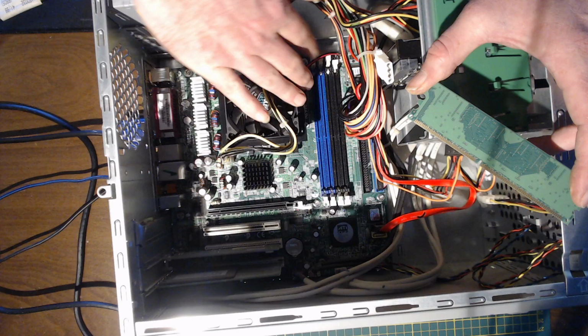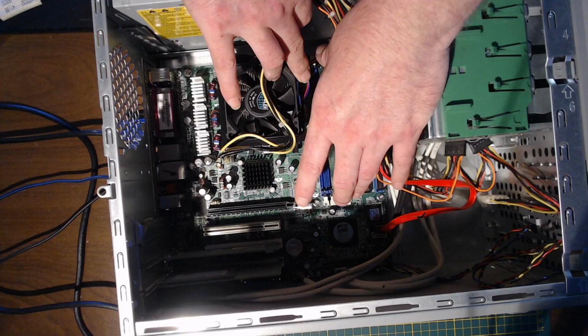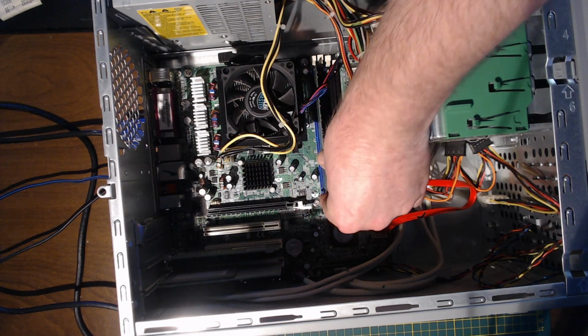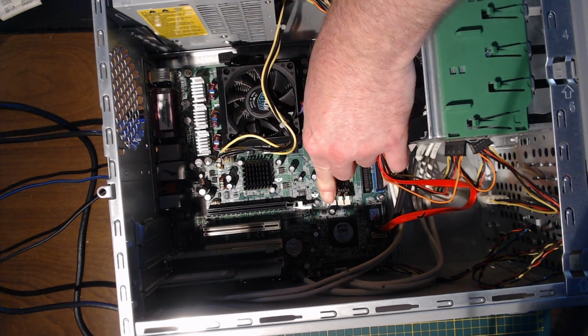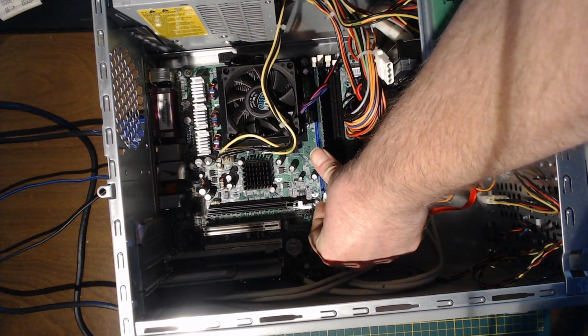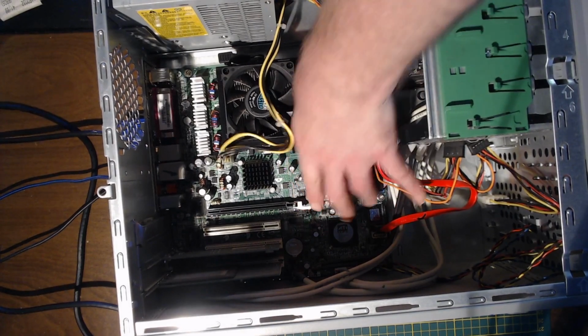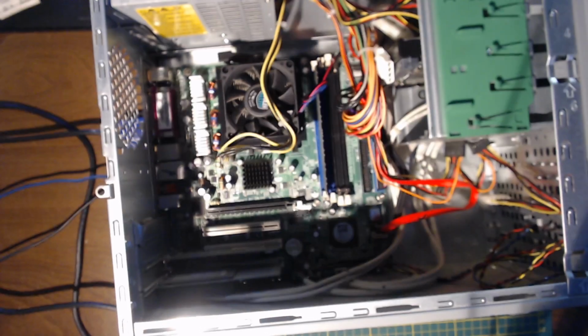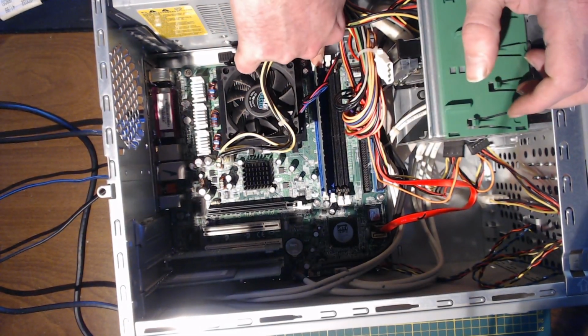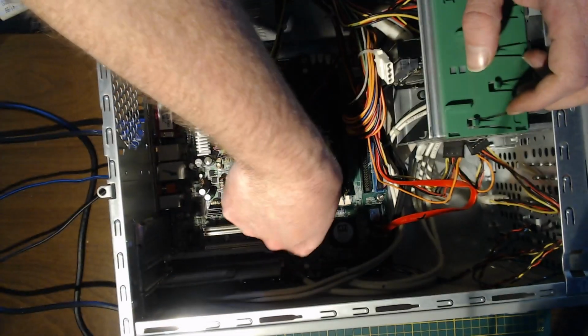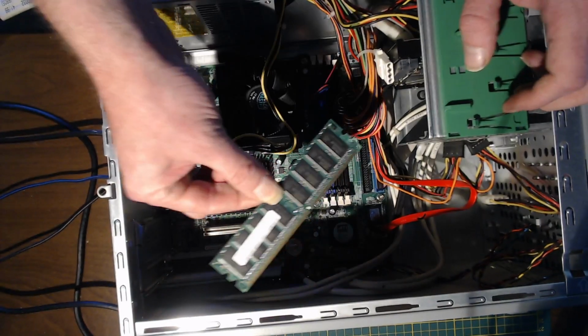Let's have another look at the first slot here. Yeah, from what I can see, memory doesn't fit in there properly. So, pretty sure I'm doing something wrong here.